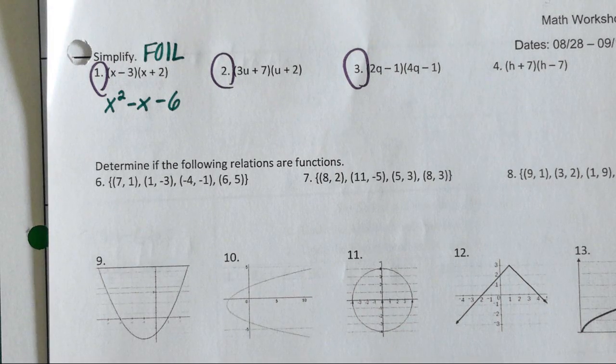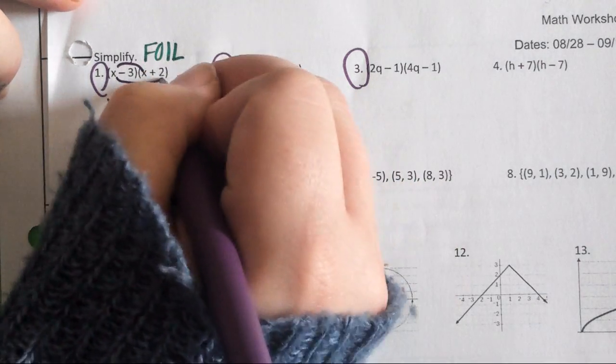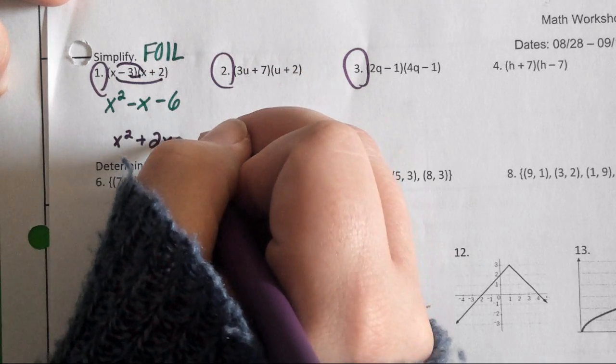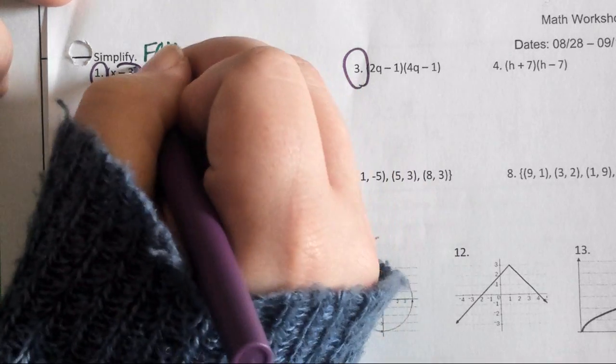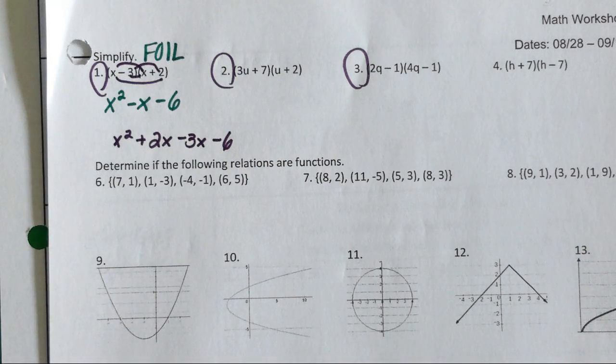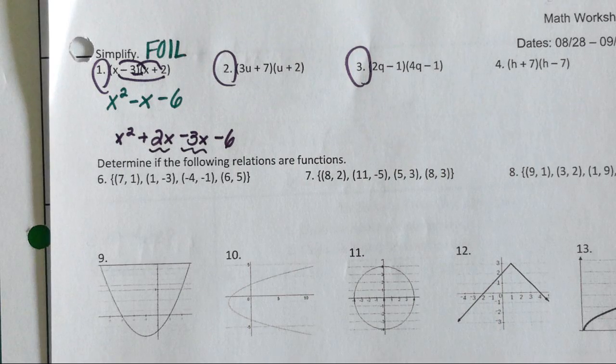As a reminder, in case you're needing help with FOIL, FOIL was first, outer, inner, last. So first, x times x was x squared. Outer, 2 times x is 2x. Inner, negative 3 times x is negative 3x. And then last, negative 3 times 2 is negative 6. When she combined those like terms, she got x squared minus x minus 6. What I love about her is that she just went straight to that final answer.